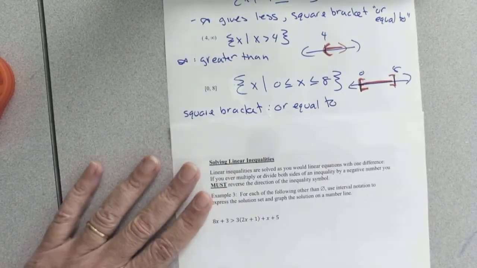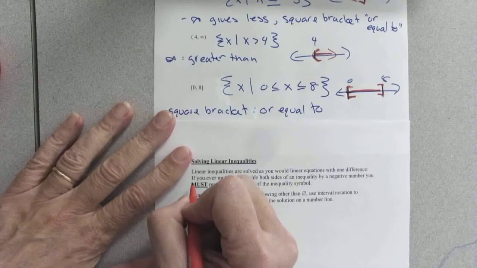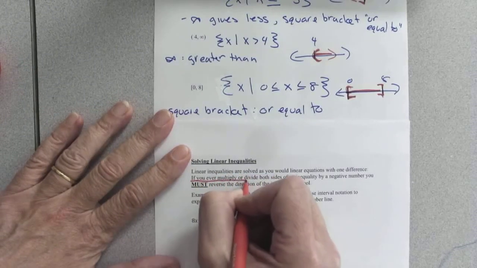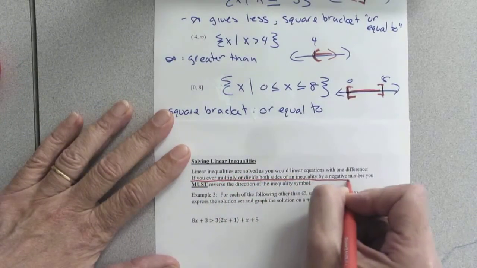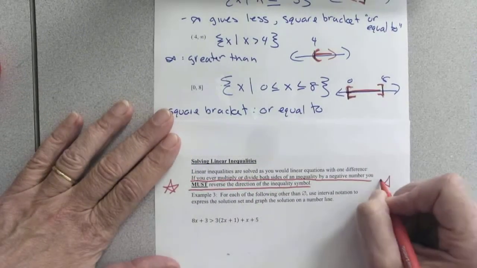So the first type of inequalities we're going to be doing are linear inequalities, solving linear inequalities. Linear inequalities are solved as you would linear equations, but with one difference. If you ever multiply or divide both sides of an inequality by a negative number, you must reverse the direction of the inequality symbol. There's the one huge difference, but you got to remember that one huge difference.